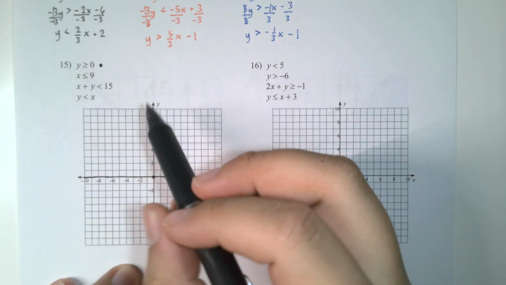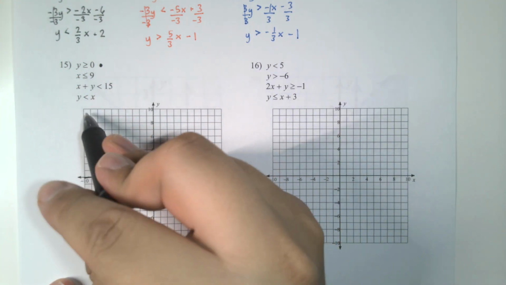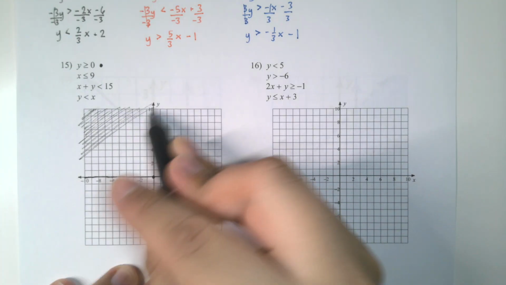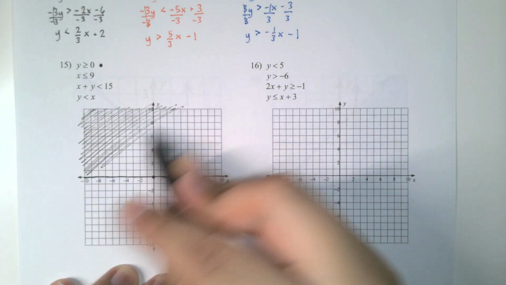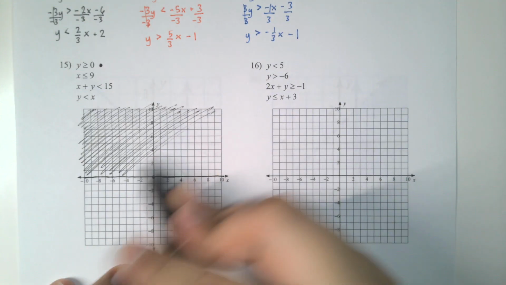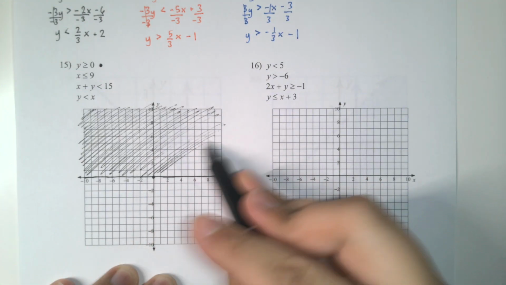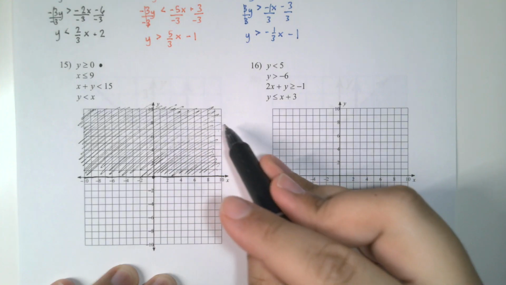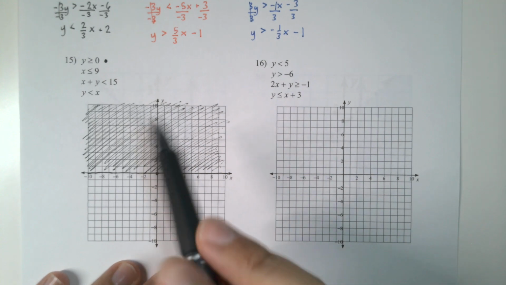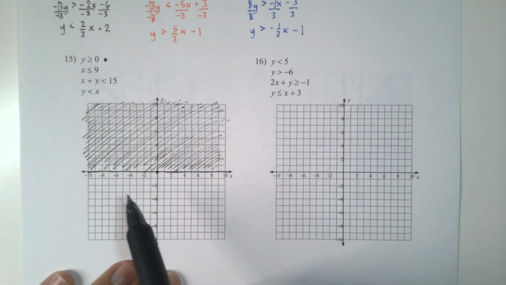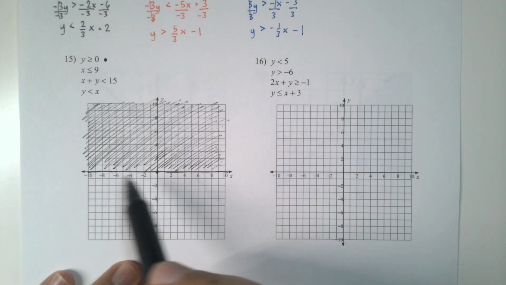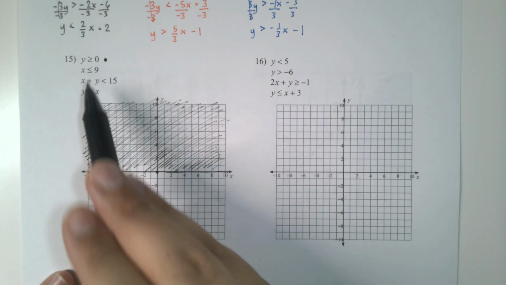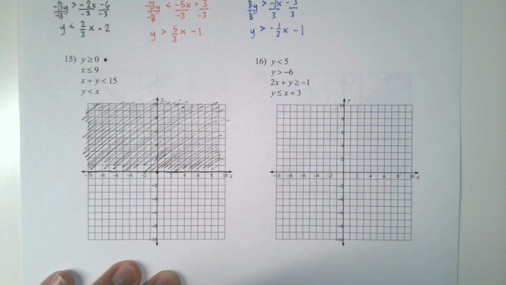And because it is greater than, it's going to shade everything above. And there we go. So y greater than or equal to 0, horizontal line. It is a solid line because it is or equals to, and because it's greater than, we shade above.